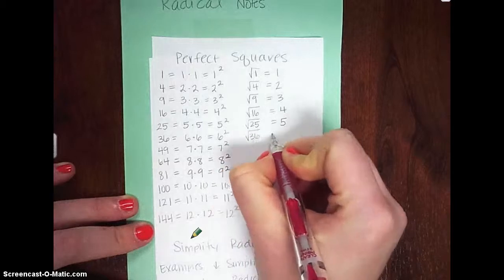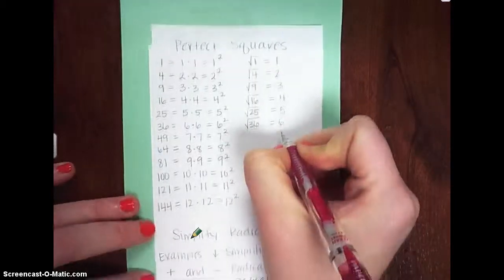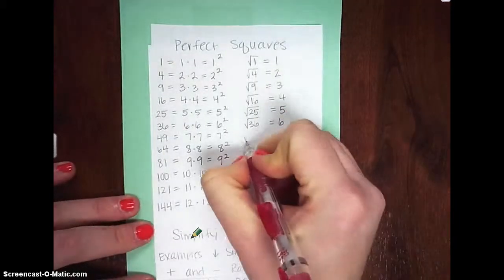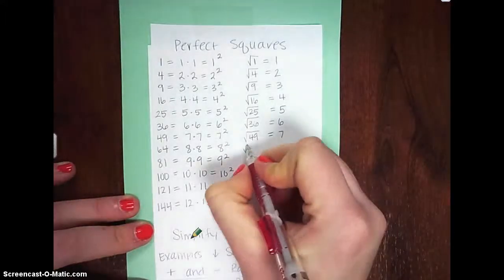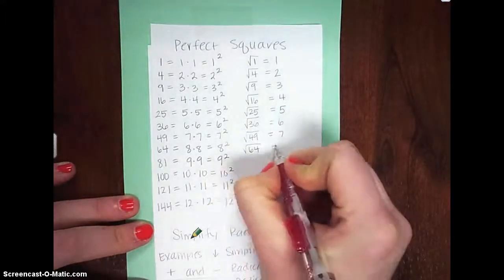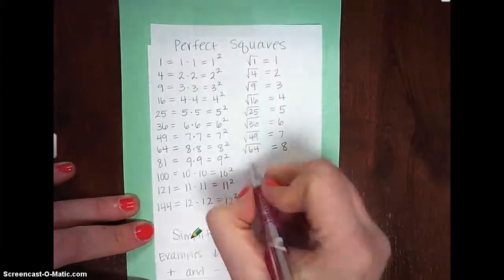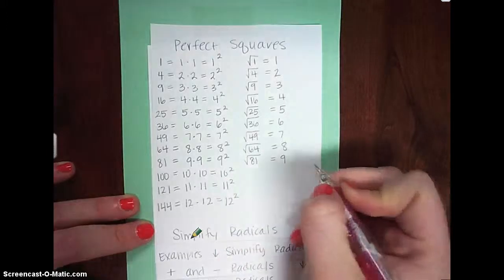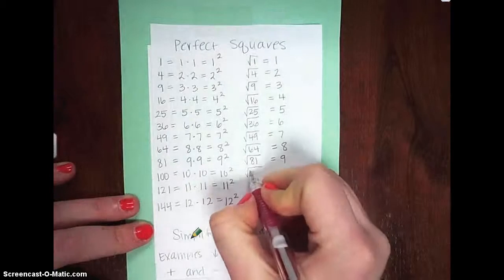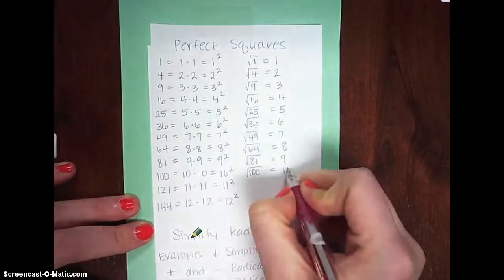We'll just keep on going down. Square root of 36 is 6. Square root of 49 is 7. Square root of 64 is 8. Square root of 81 is 9. Square root of 100 is 10.